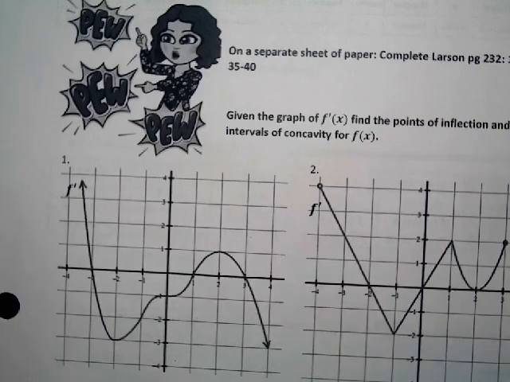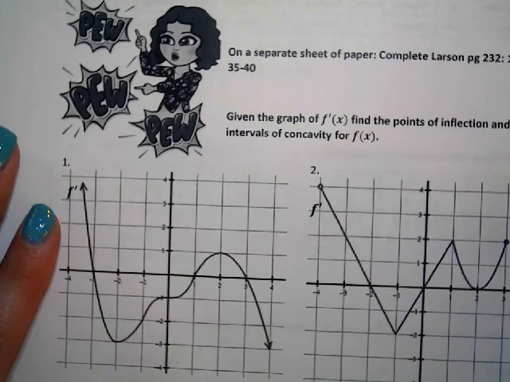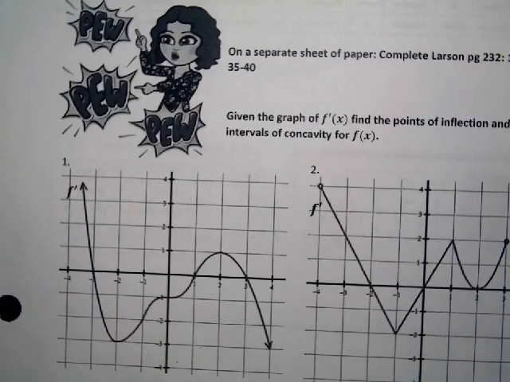Now, the second derivative test is different from just the plain old second derivative where they're saying find the concavity and all that. The second derivative test is talking specifically about using the second derivative to find the relative maxes and relative mins. The first derivative test and the second derivative test are all about finding relative maxes and relative mins. That's the only thing those tests are doing.